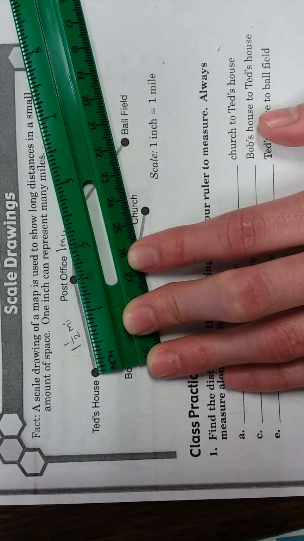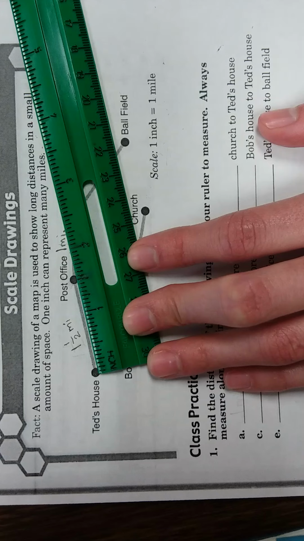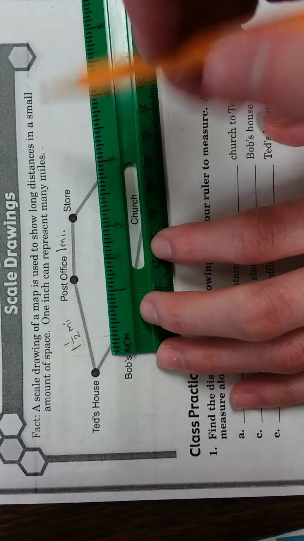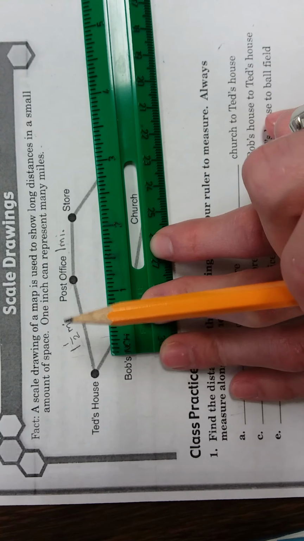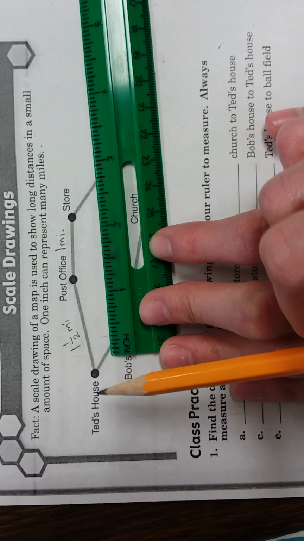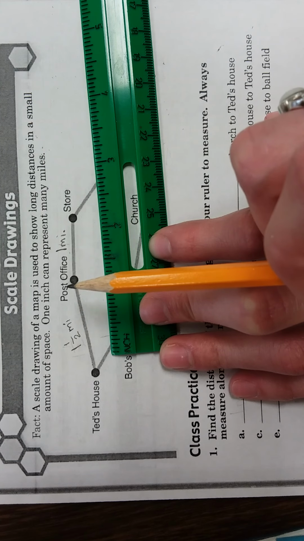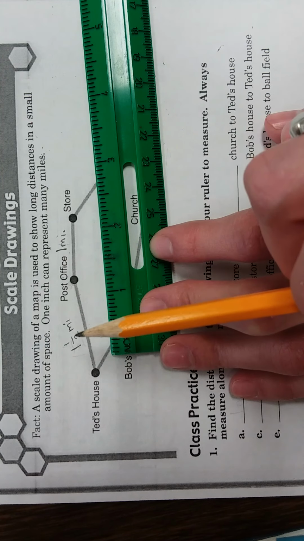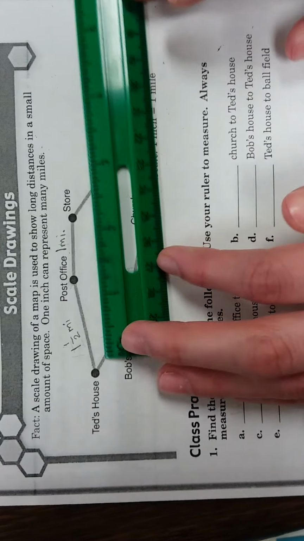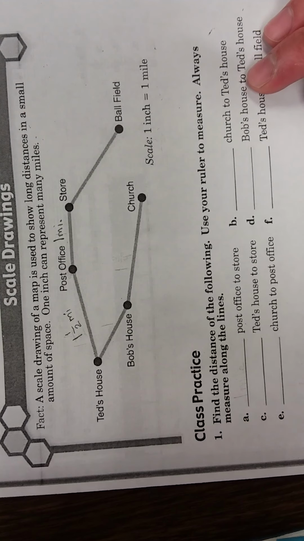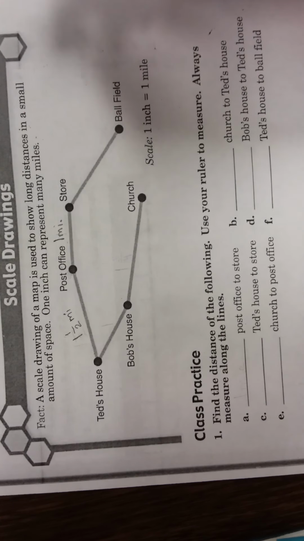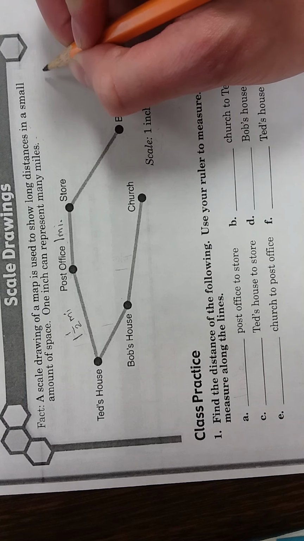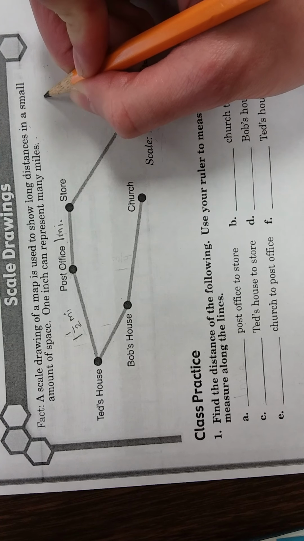Now, to figure out the distance from Ted's house to the store, we can't just say it's 1.5 miles, because it's actually 1.5 miles and then 1 mile, which means we're going to take these two numbers and add them together. Remember, when you add a whole number and a mixed number, you have to stack them properly.